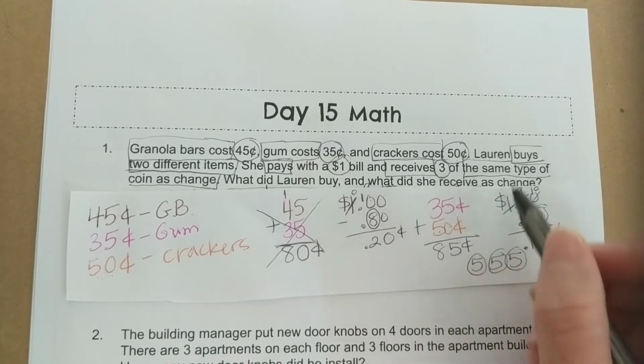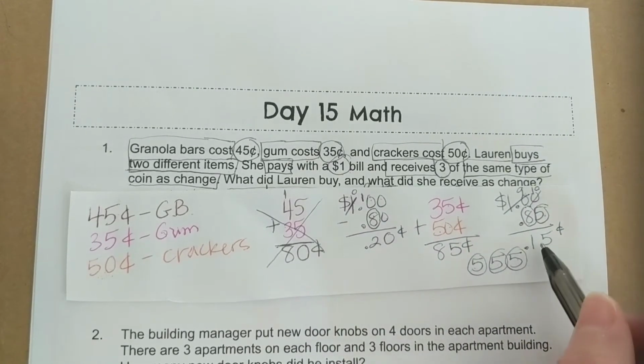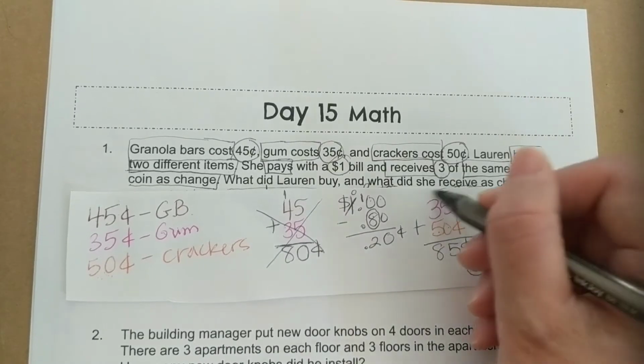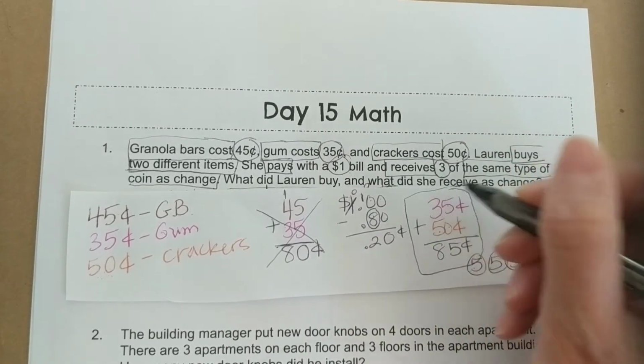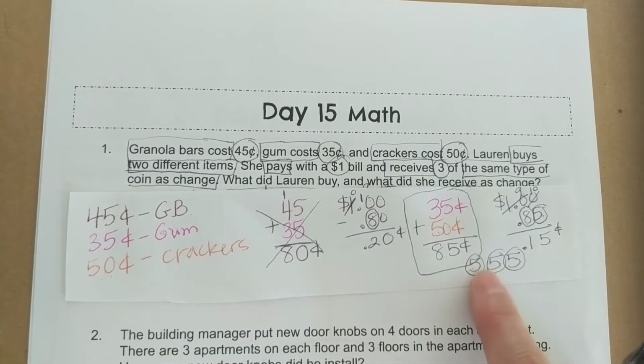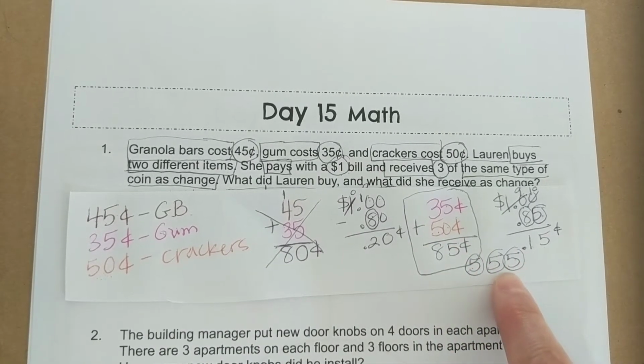So it said 3 of the same type of coin: 5, 10, 15. And dimes would have been 1 dime and a nickel, so that wouldn't work. So this combination is the best combination. Buying gum and crackers would give him 3 nickels back, or 3 coins back.